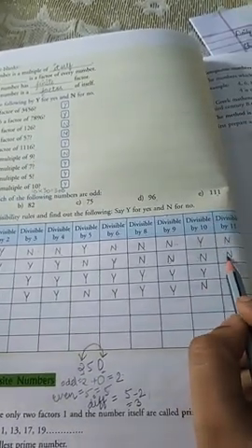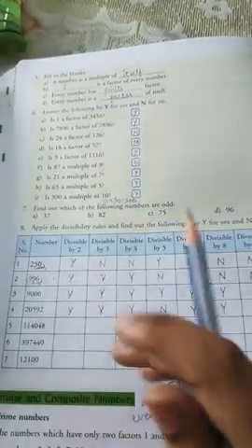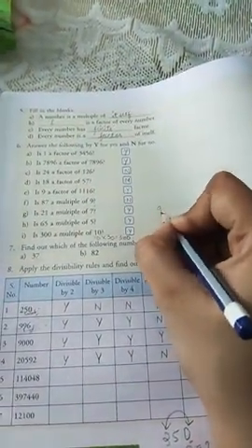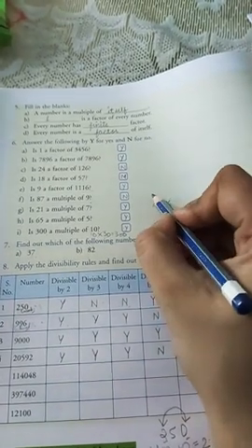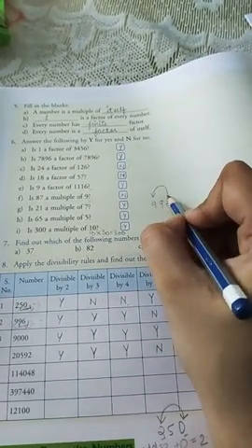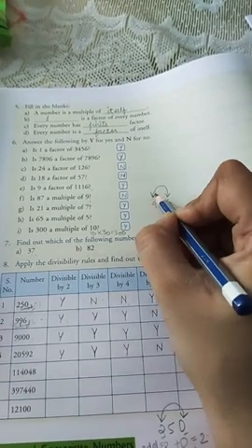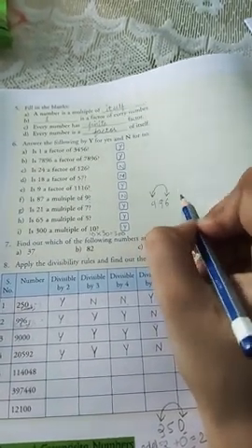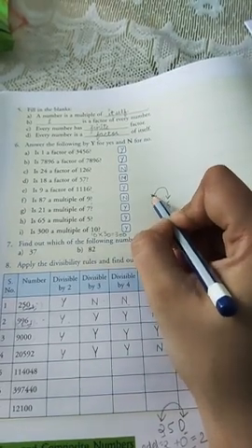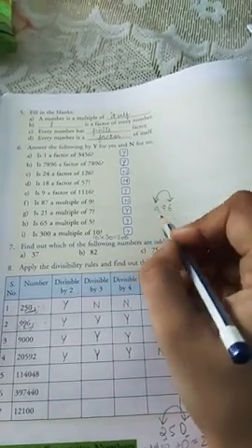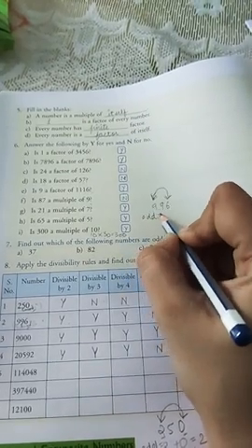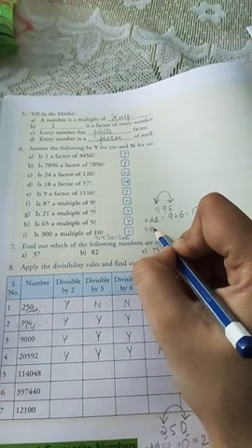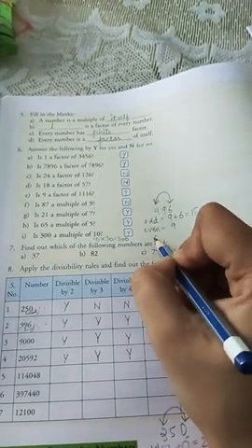Now, divisibility by 11. Now observe here carefully. 996. Now I am making the arrows. On the first digit I am making the arrow, then after leaving one digit, then again I am making the arrow. Always remember the digits on which I am making the arrows are on the odd places. So odd places, 9 plus 6, 15, and even places, 9. Do the difference.